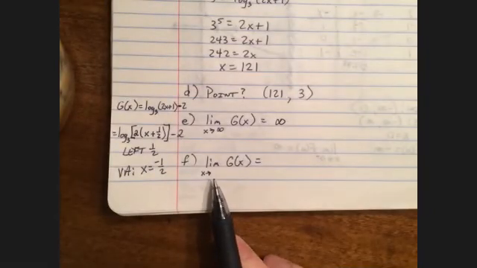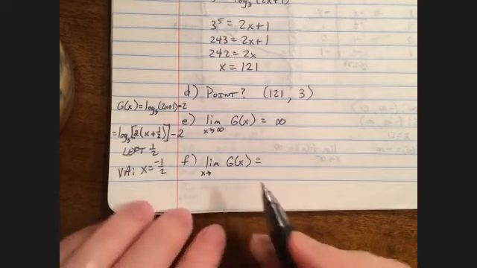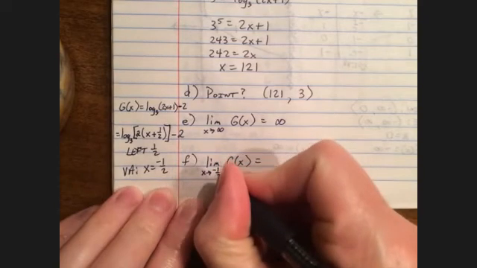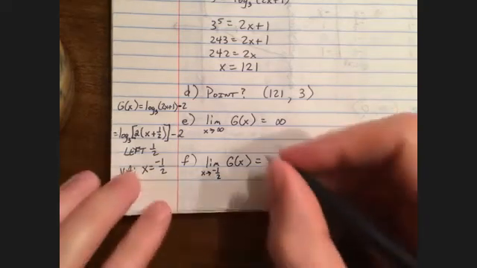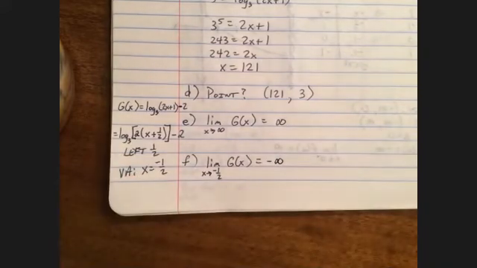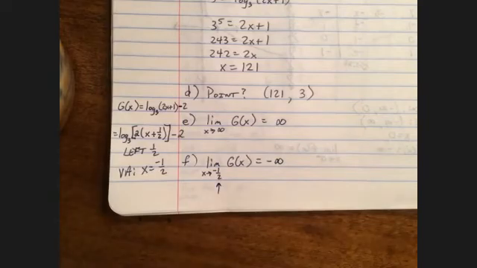This is the interesting one. Remember, we left this x approaches blank. It's what's going on around the vertical asymptote, which this time is negative 1/2. So I'm going to fill that negative 1/2 in. And then our graph's going to continue to go down forever. Remember, there's no reflections or anything like that. So that's where our negative infinity comes into play. But finding that negative 1/2 was kind of the tricky part for that limit.